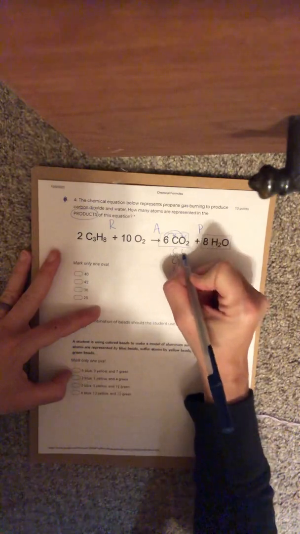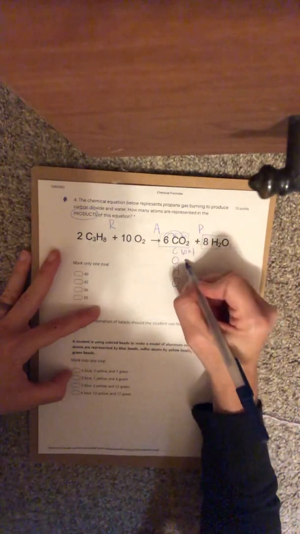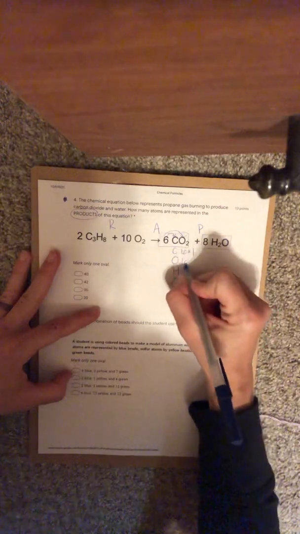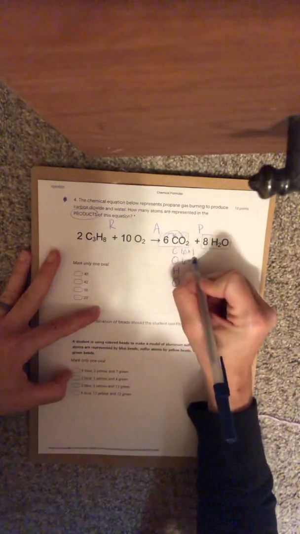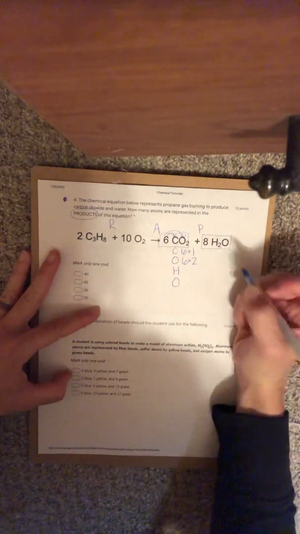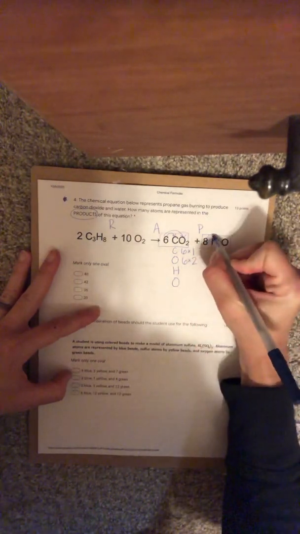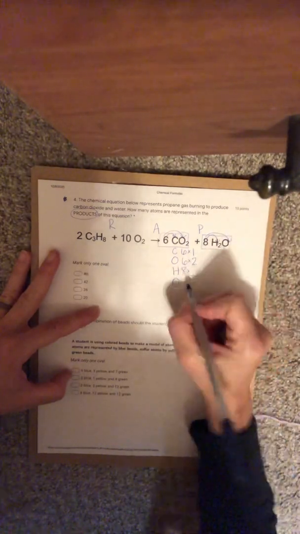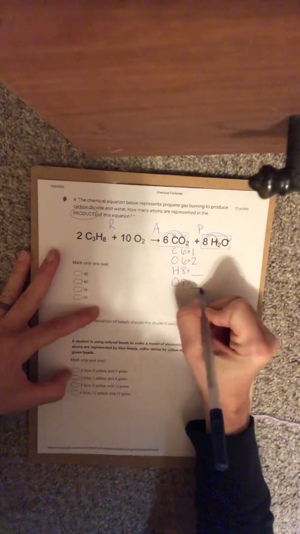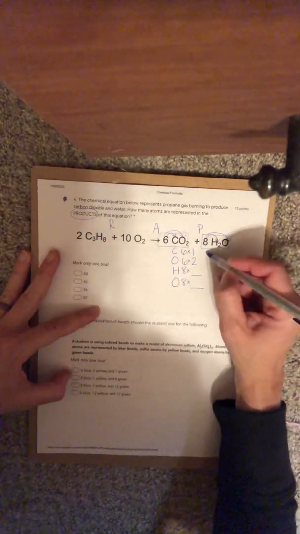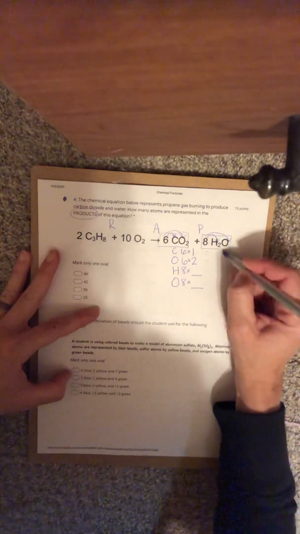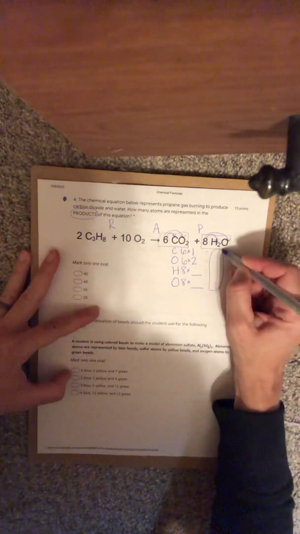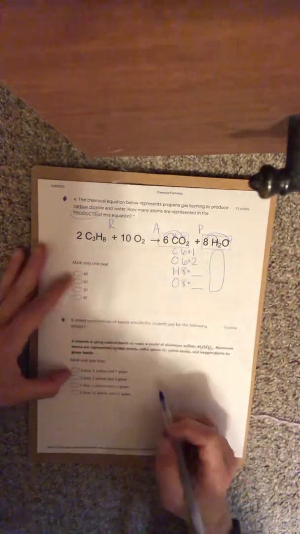So C is going to be 6 times 1. O is going to be 6 times that little number back there, 2. H, I have to distribute the 8 to each of these. So this is going to be 8 times something, and this is going to be 8 times something. When you get all your totals, you're going to add those together, and whatever number you get should be one of these answer choices. You're going to circle that.